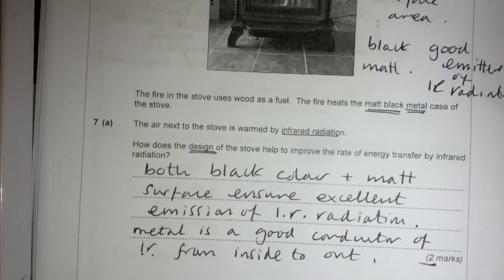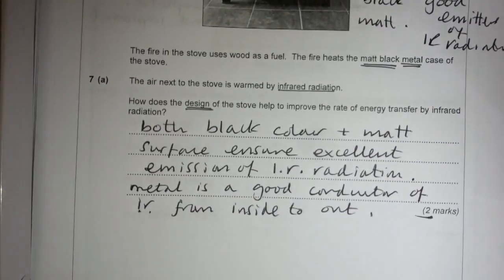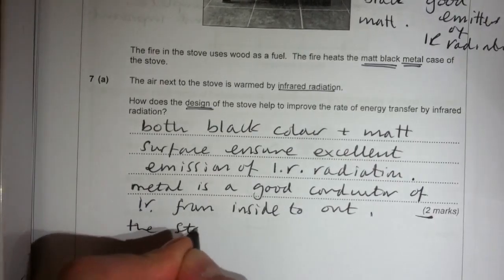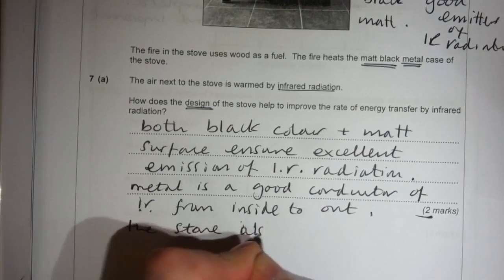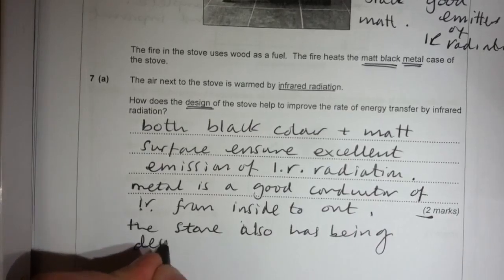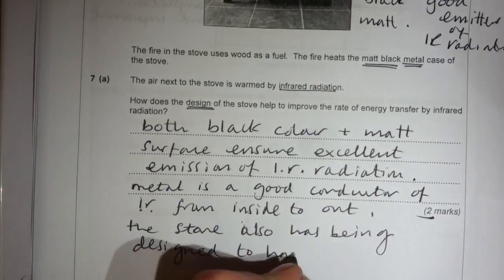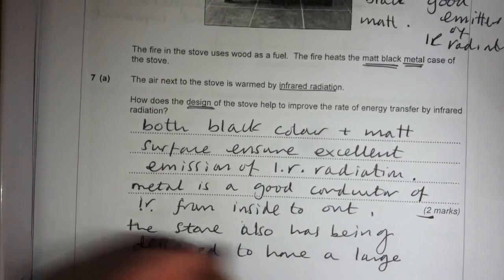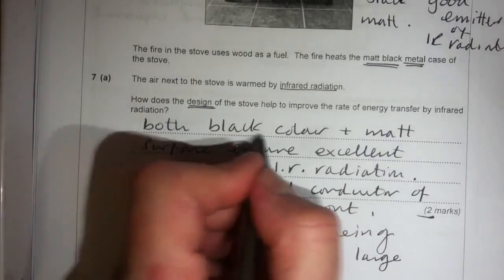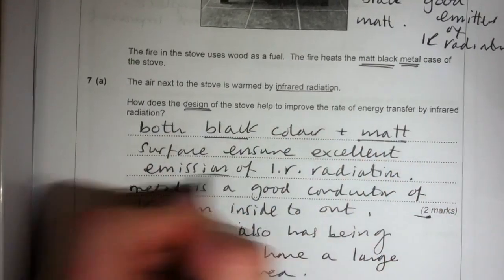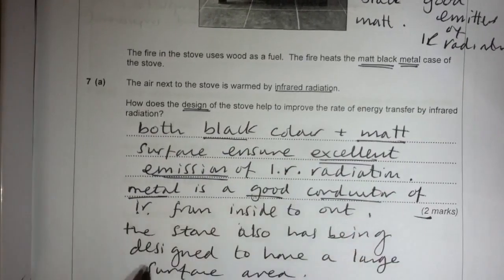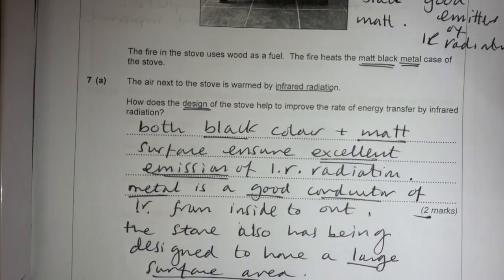finally, just to make sure we've nailed it for the 2 marks, the stove also has been designed to have a large surface area. So black, matte, excellent emission of infrared, metal, good conductor, and large surface area.